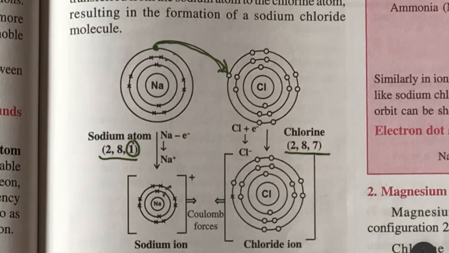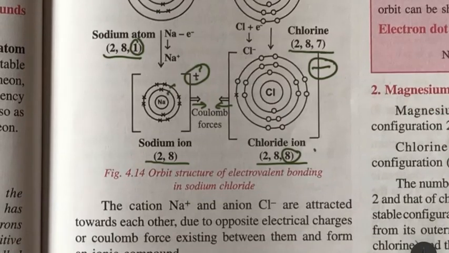So what is the electronic configuration of the sodium ion? 2 and 8. Since it is giving away 1 electron, a positive charge is formed, and then your chlorine will receive that electron which is given by sodium, and the outermost orbit, now it was 7, now it becomes 8. So that is the chloride ion. So between positive and negative, there are Coulomb forces between them, and they will attract together to form the compound which is known as sodium chloride.